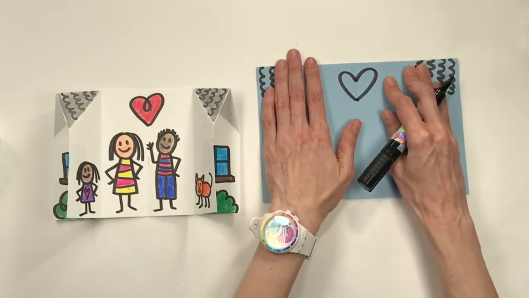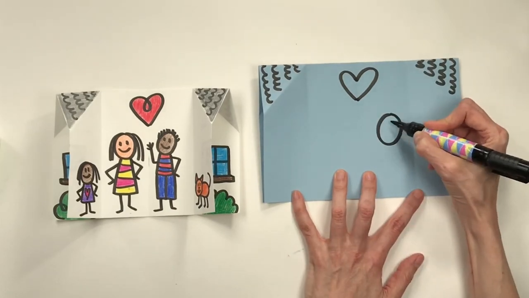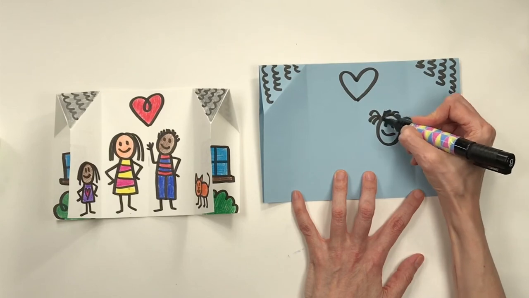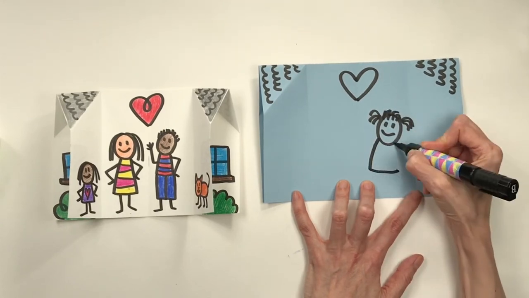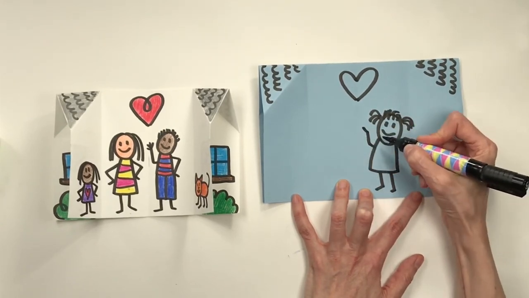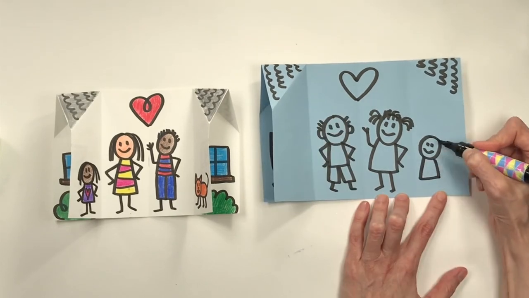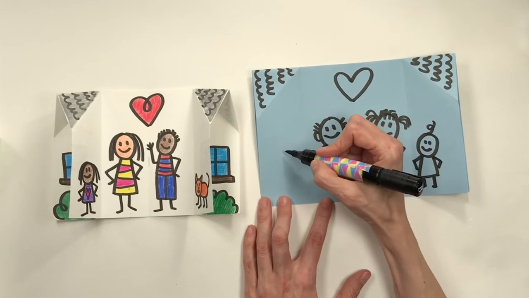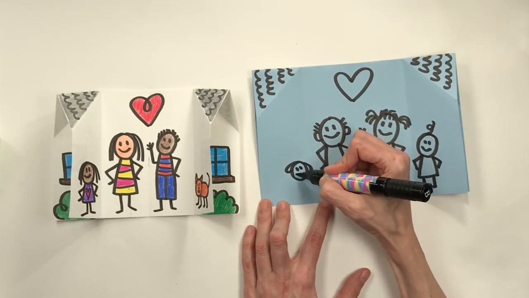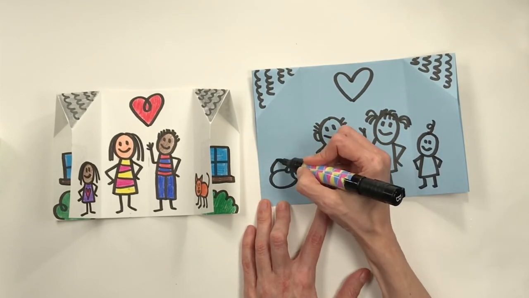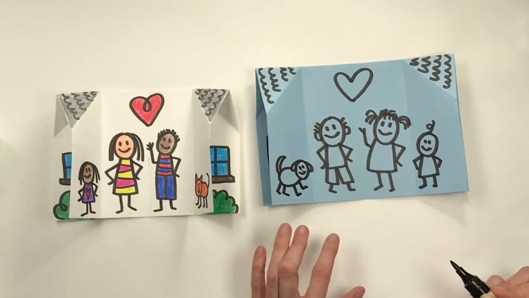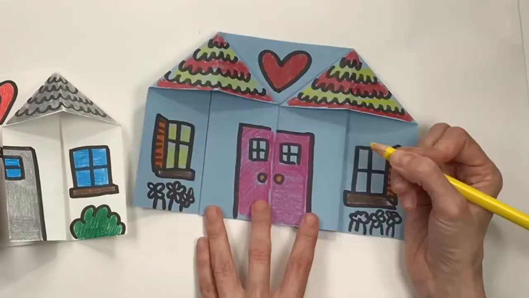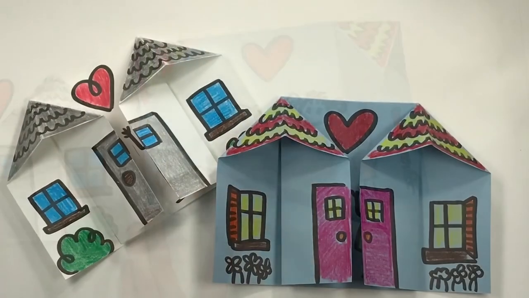Could you draw your family? Could you draw your house pets? Could you draw the furniture within your house? That's up to you. I'm going to focus on the people that I love that live in my house. I'll start with me. I'm just using some simple shapes and maybe even some other family members and my pets. Once you're all finished, then you can start to add color. You could use crayons, markers, and colored pencils. The choice is yours. Have fun creating.